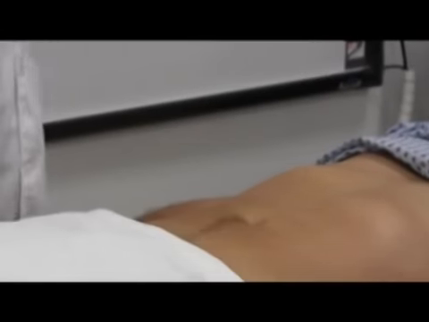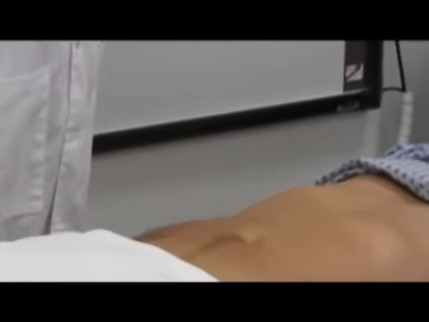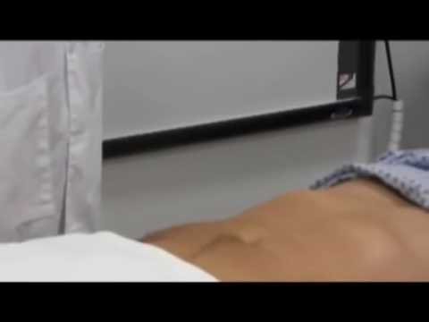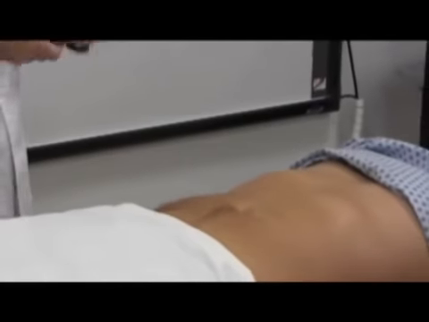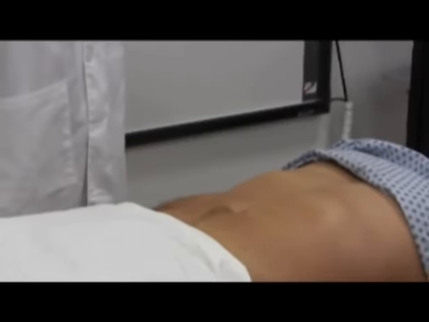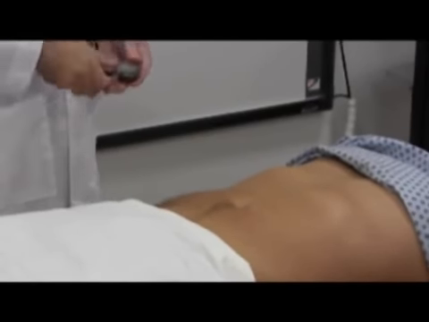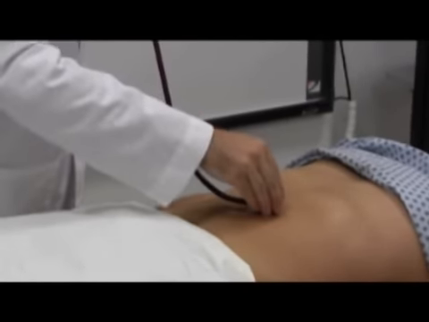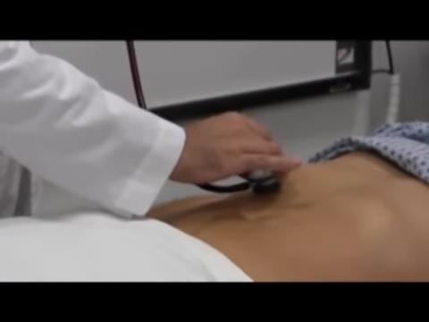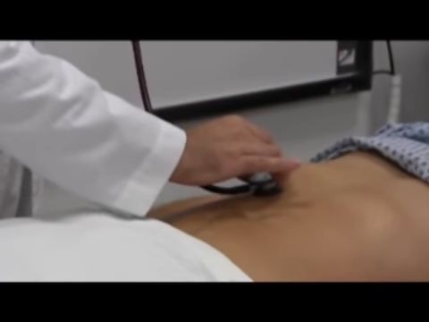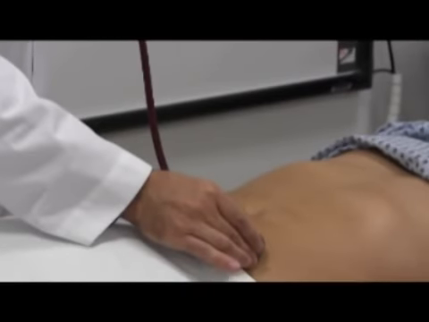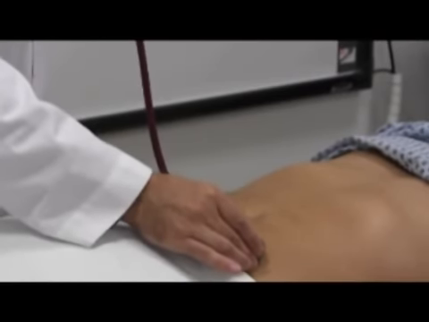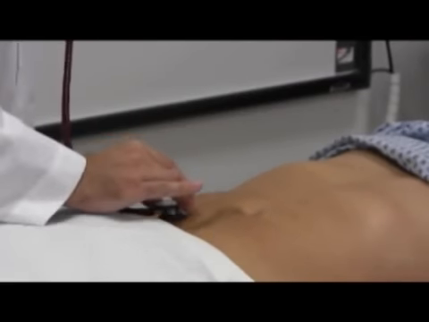Next, with the bell of your stethoscope, listen for bruits. Listen for an aortic bruit in the epigastrium above the umbilicus. Listen in both upper quadrants for renal bruits. Listen below the umbilicus on both sides for the iliac arteries. Auscultation for femoral bruits can be done now or later.